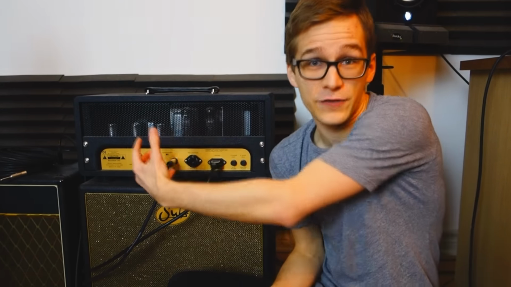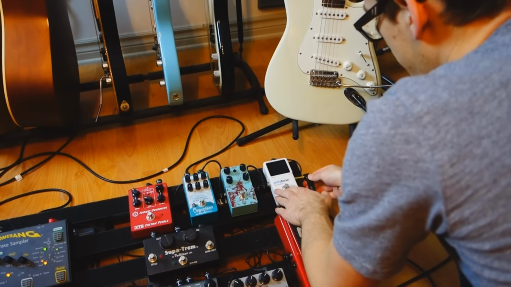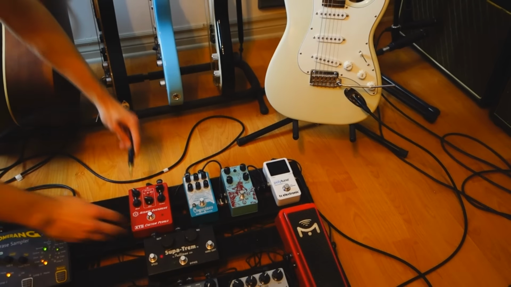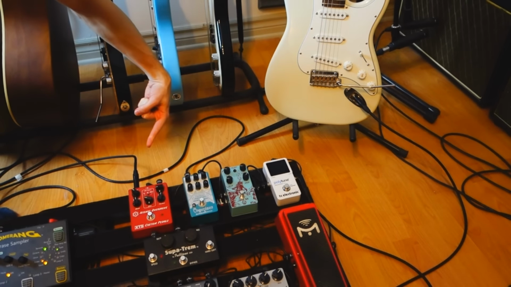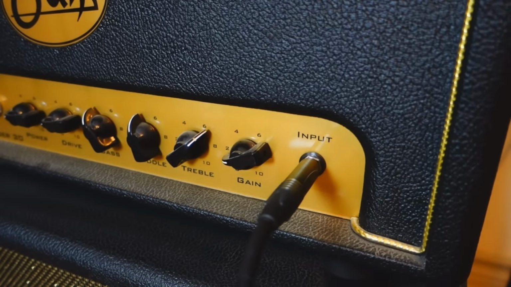It's to bypass the preamp section that is going to overdrive your sound and put all of your modulation and time-based effects after it where they belong. So if you want to use an FX loop, you are going to need two sets of two cables. The first cable will go to your first pedals, and as soon as you reach your last overdrive or distortion on your board, you plug it into the input of your amplifier.